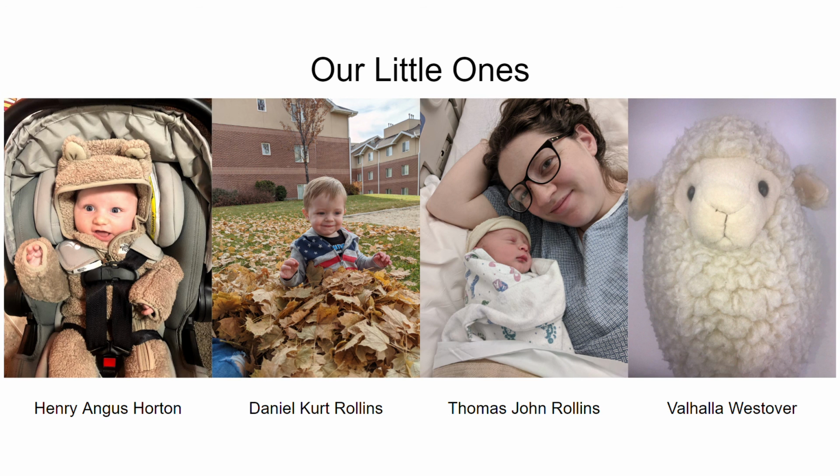And just for fun, these are some pictures of our little ones. My 5-month-old, Nick's two children, Daniel and Thomas Rollins, and Thomas is just 7 days old now. He's a little bundle of joy, I'm sure. And of course, we can't forget Clarissa's little sheep, Valhalla Westover.